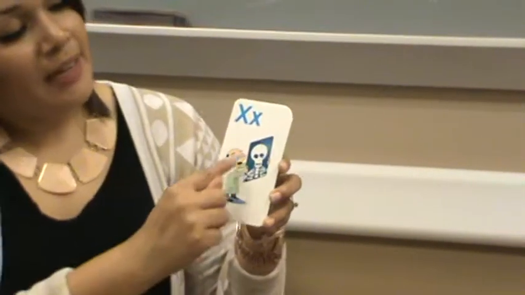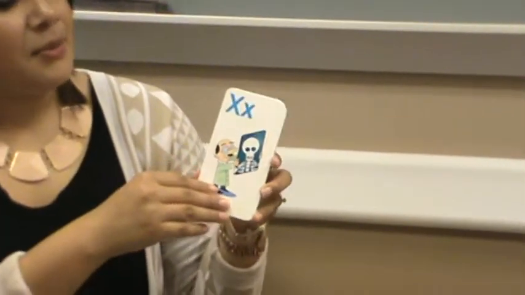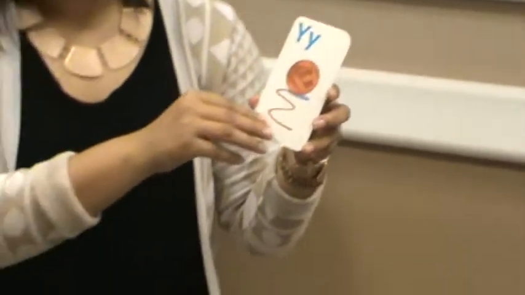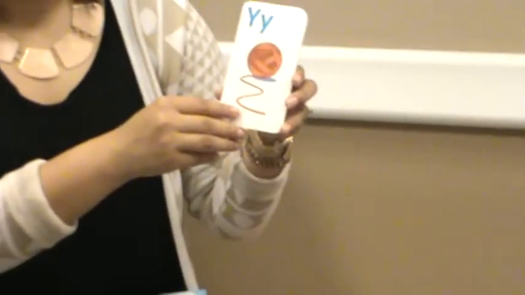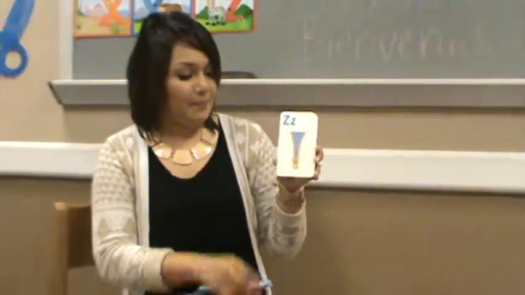X is for, and look at this right here, X-ray. Good job. Y is for yarn. And Z is for Zipper. Good job.